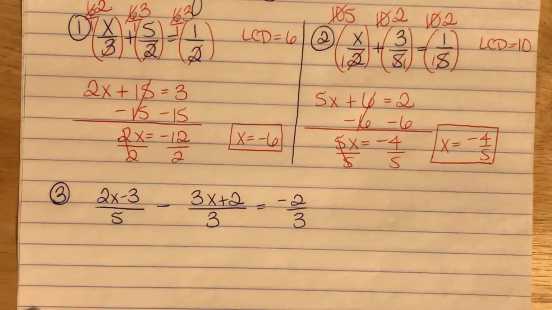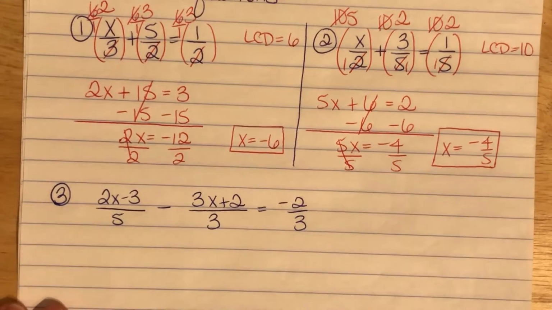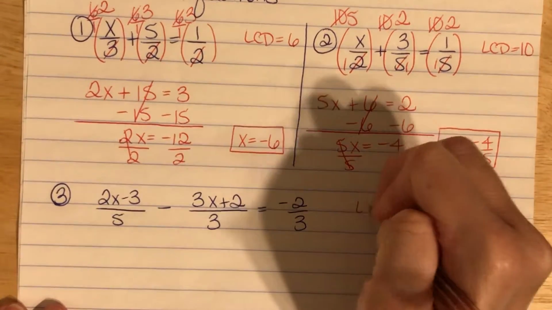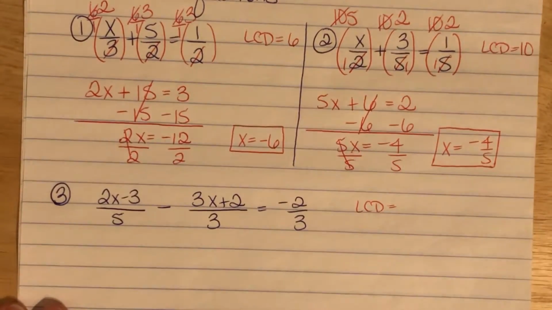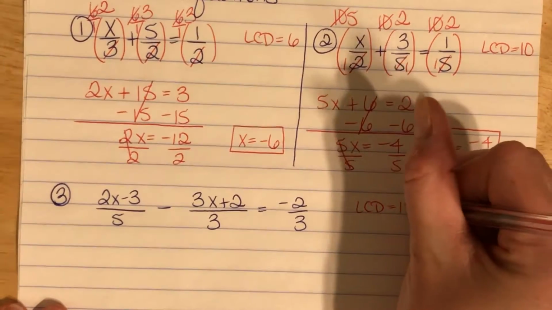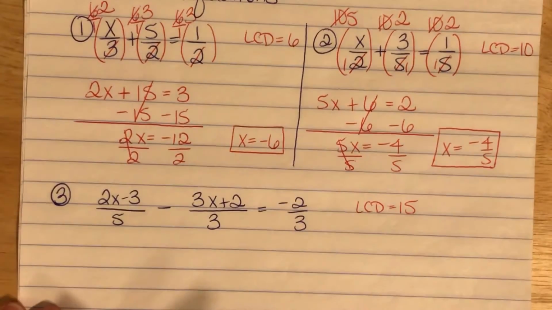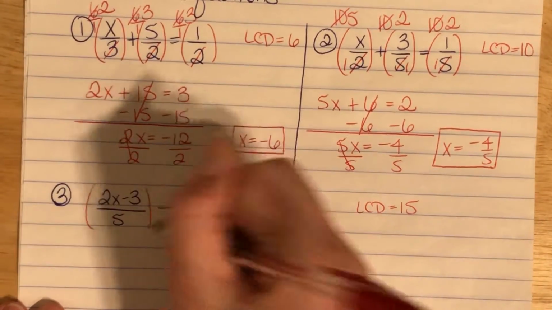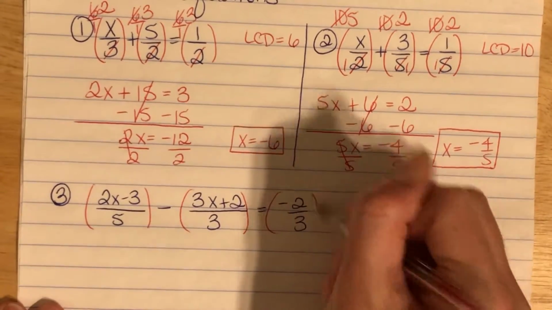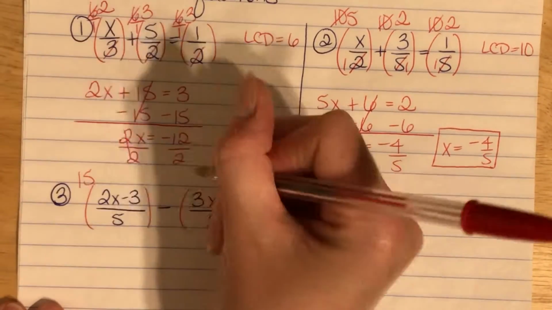So I have here 2x minus 3 all over 5 minus 3x plus 2 all over 3 equals negative 2 over 3. So we start off with a common denominator. So our common denominator of 5, 3, and 3 will just be 15. So I'm going to multiply everything, each term, by 15.